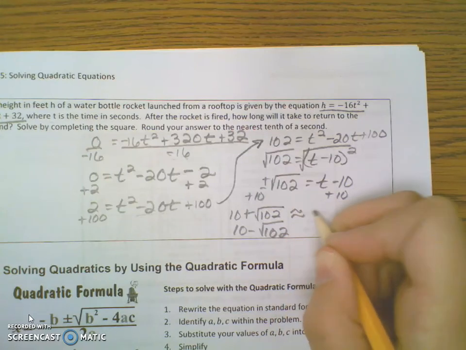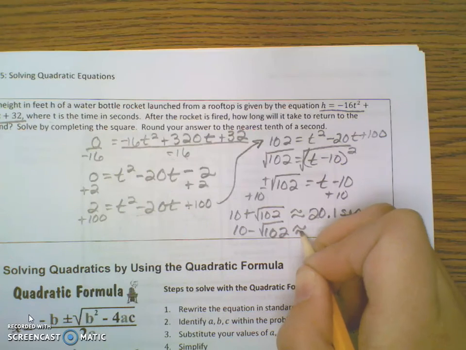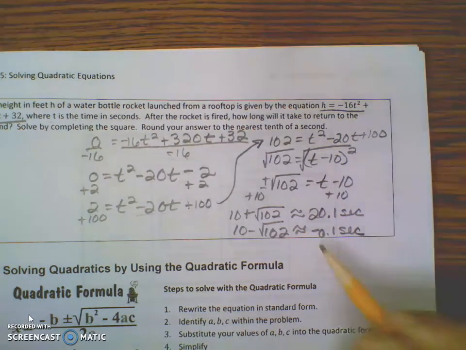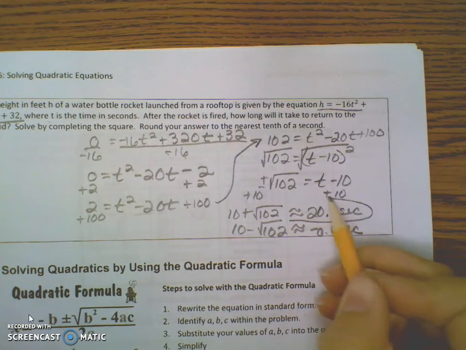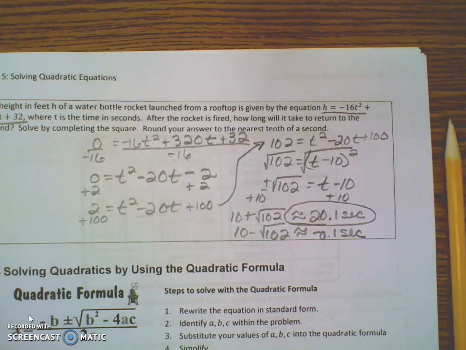And I put that in my calculator. I get 20.1 seconds, and I get negative 0.1 seconds. I can't have negative seconds, so 20.1 seconds is the only one that makes any sense in this situation. Okay, please mark down anything that you had questions on, and we can talk about it in class next time.